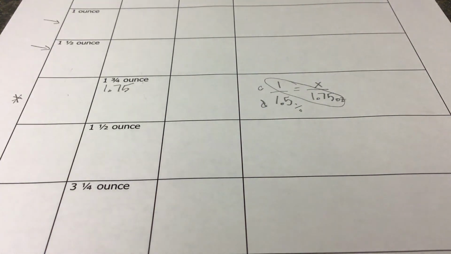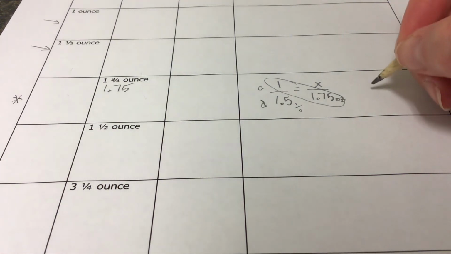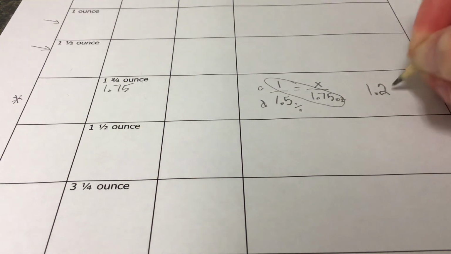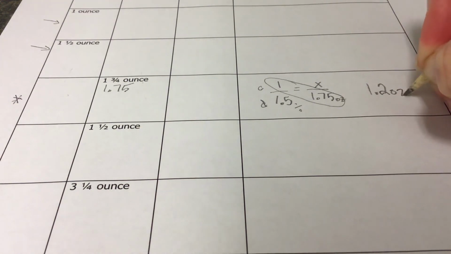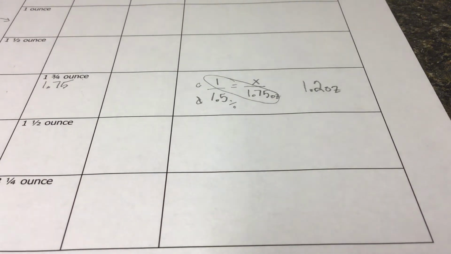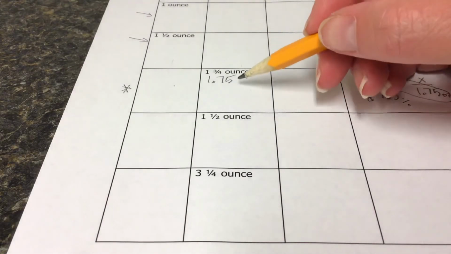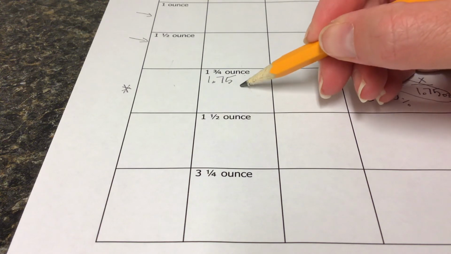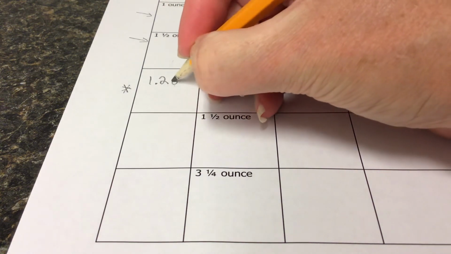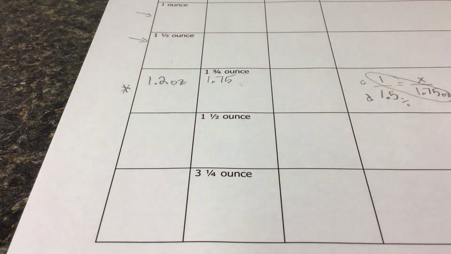So we're going to take 1 times 1.75 divided by 1.5. And I get a crazy long decimal, and that's okay because I can round that crazy long decimal to 1.2 ounces. So that means, along with this developer, I'm putting in 1.2 ounces of color.